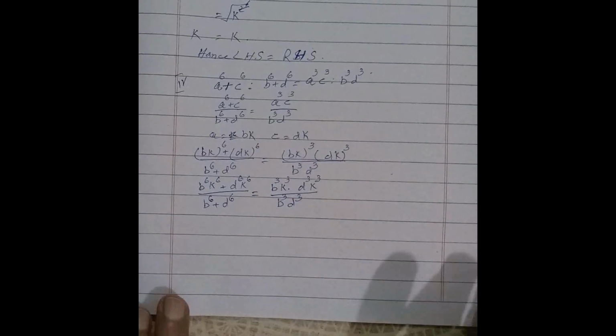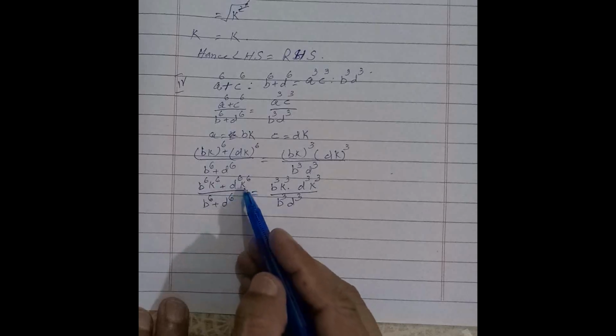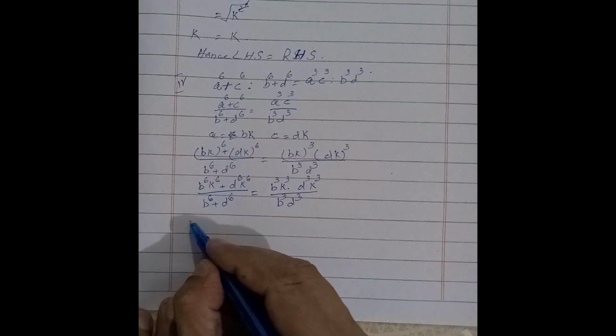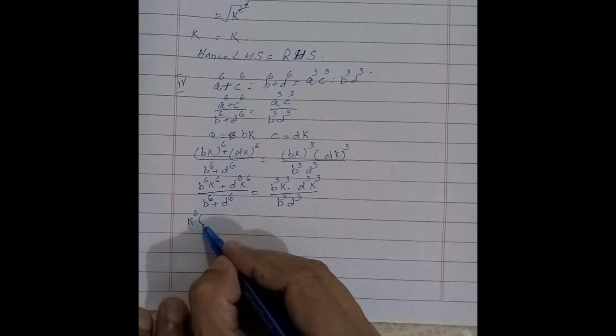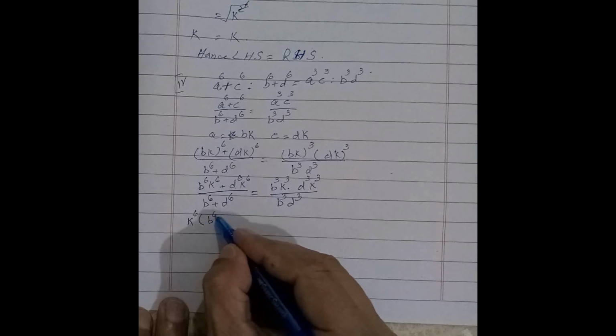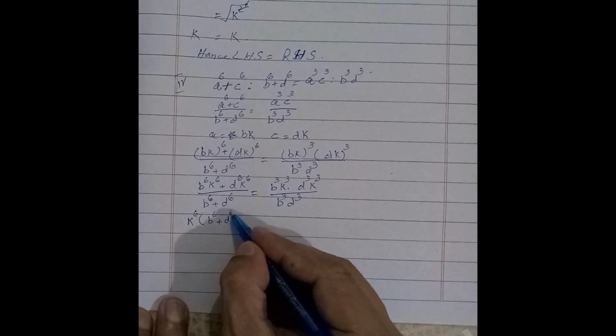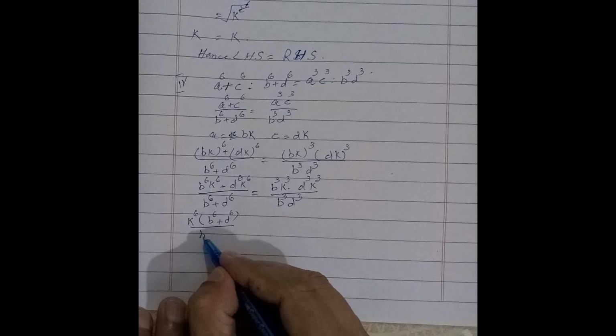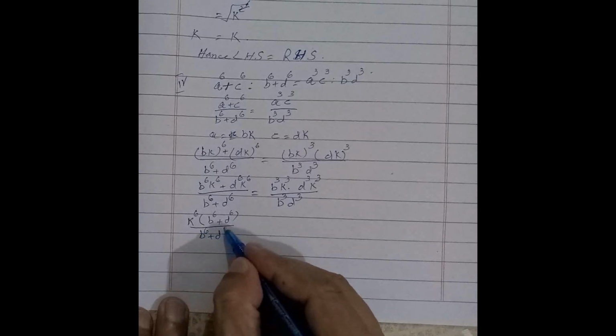Now to further simplify, we take common K^6, the remaining value is B^6 + D^6 over B^6 + D^6.